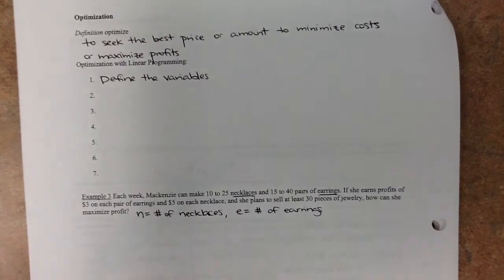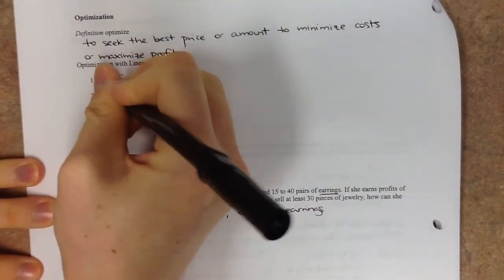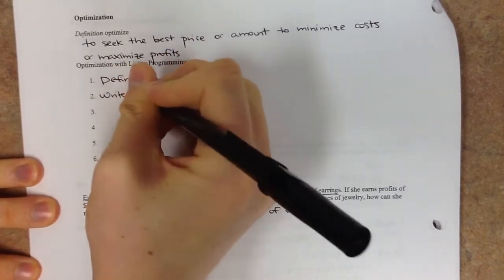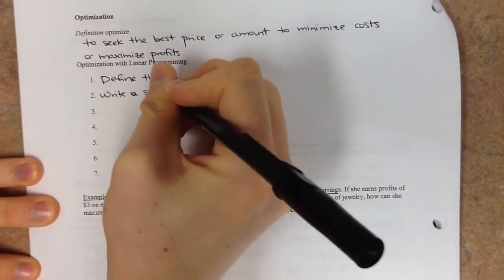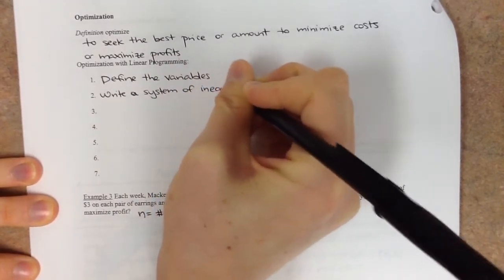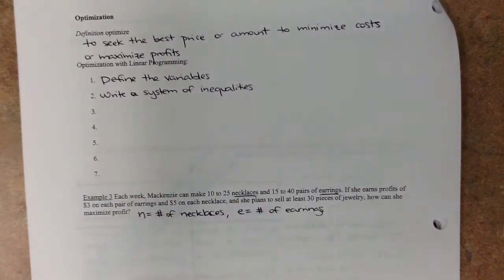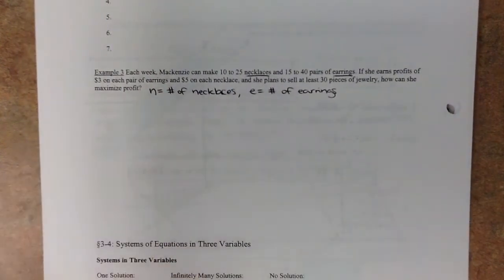So back up into the steps. Step two is to write a system of inequalities. And that's the tricky part with these, is that the ones that we had on the previous 2 pages, we weren't coming up with the equations, they were given to us already. Here, we've got to go off the story problem and make these up.